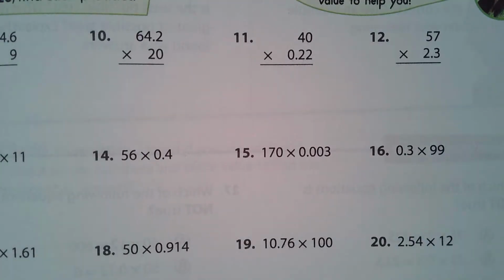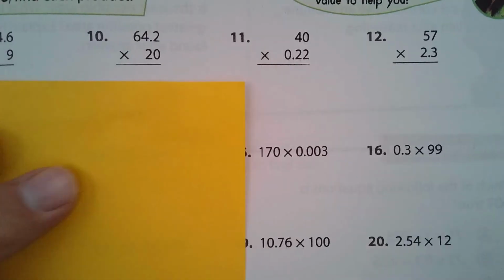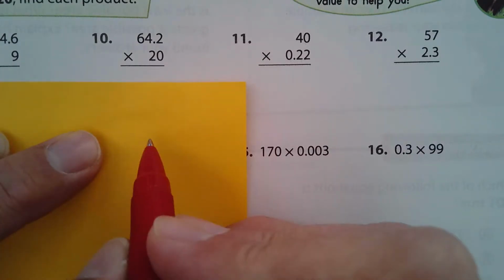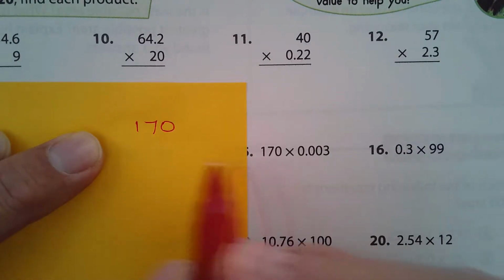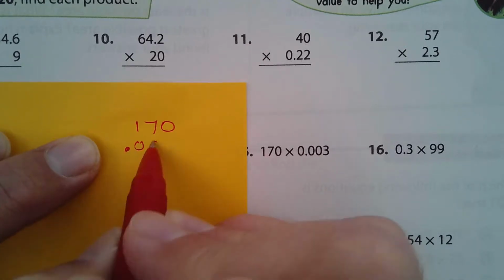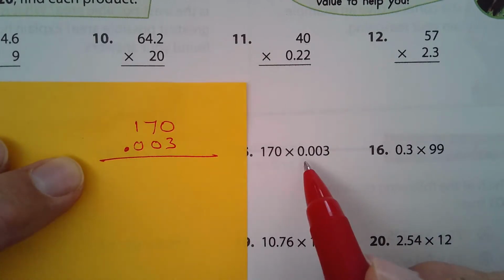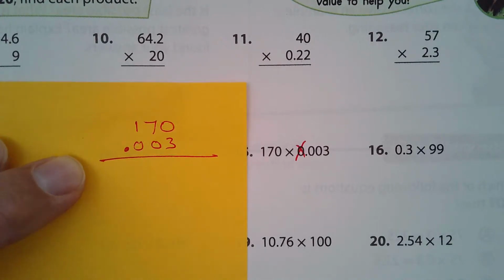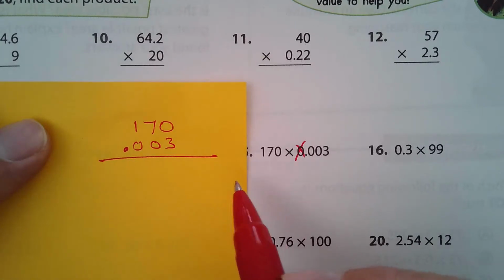So I'm going to do this one. I'm going to do number 15 here. So we have 170 times 0.003. So I'm going to put the decimal here. Okay. And I'm not worried about the decimal in front. That's irrelevant. And so we have 3 rows we have to worry about. So you guys watch how I do this one.